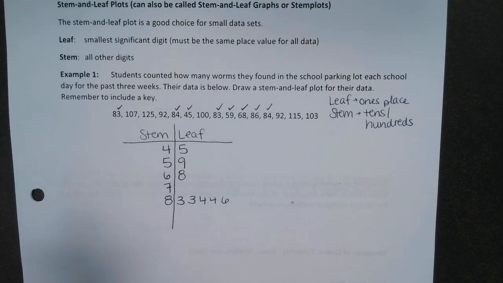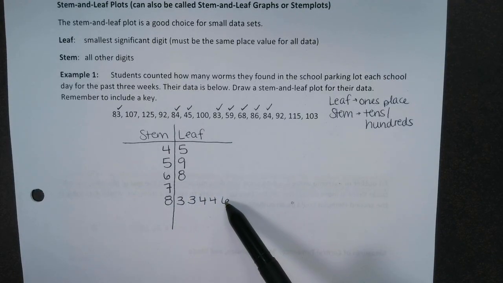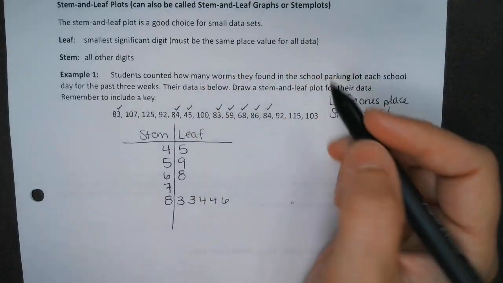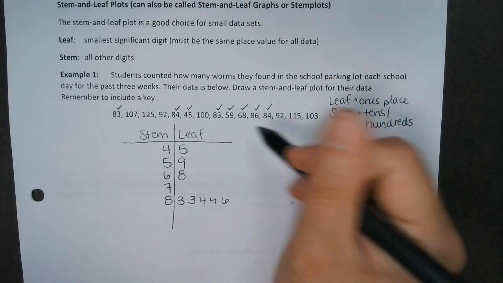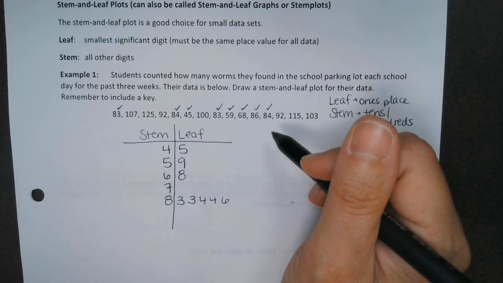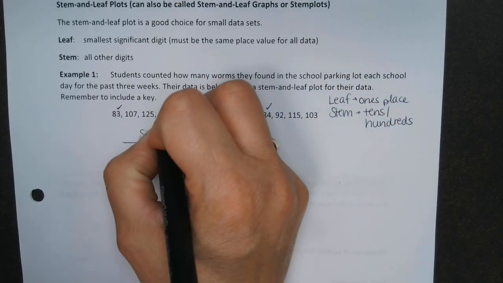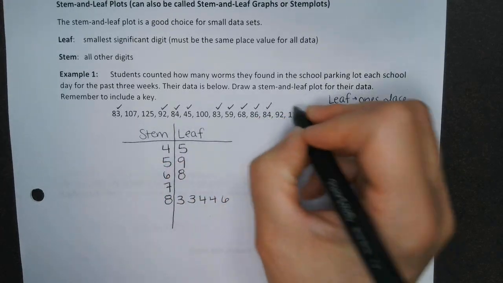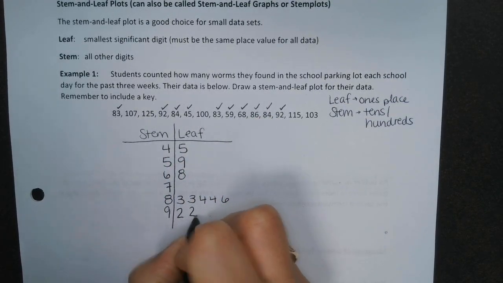So I can already visually see that I don't have as many numbers in the 40s, 50s, 60s, I have none in the 70s, I have a bunch in the 80s. So now I move on and go to the 90s. Now, if you were doing this, you can check them off as I'm doing, or you may even want to write them in order to start with to make sure you're not missing any. So 90s, I have 92 and another 92. So my 9 goes here and my 2s go here.